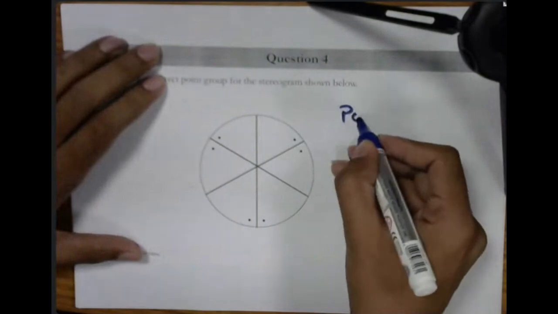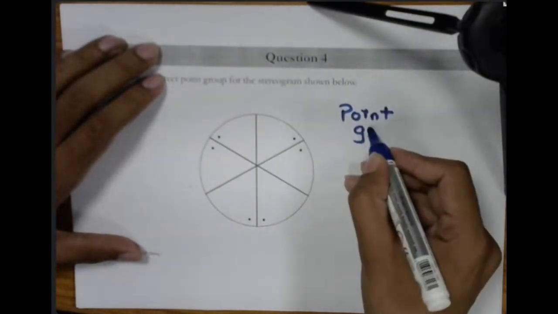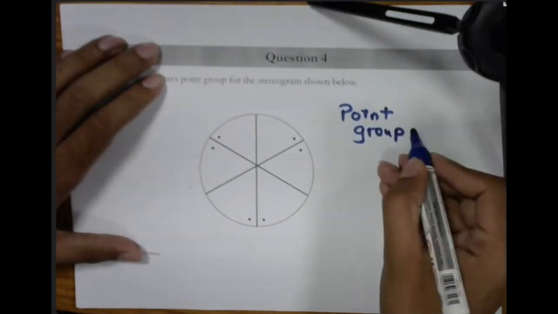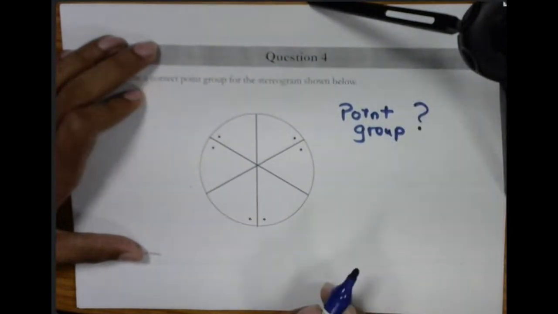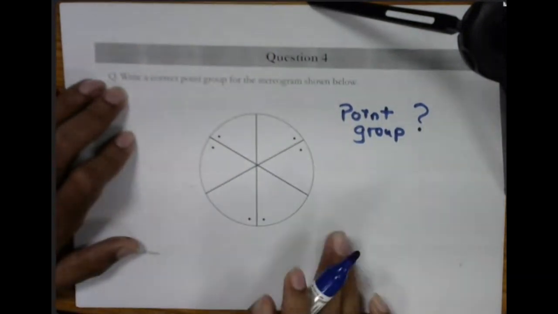In question number 4, we have to write the correct point group for the stereogram given below. It is something like question number 2. So again, what is missing is the point group. Okay, a stereogram has been given to us and we need to find the point group.